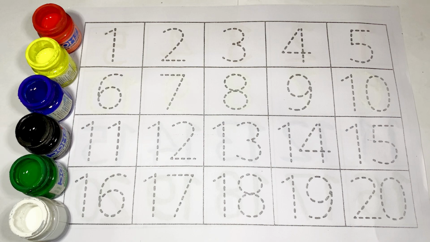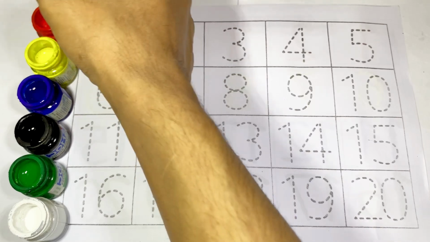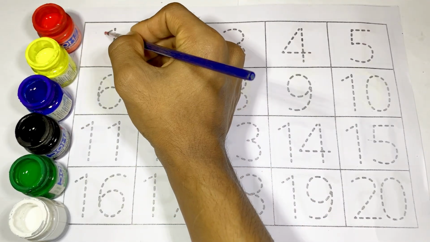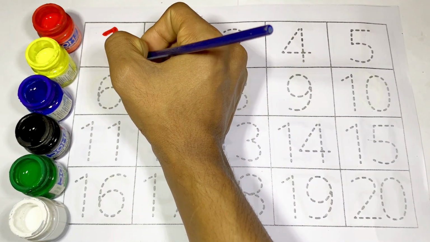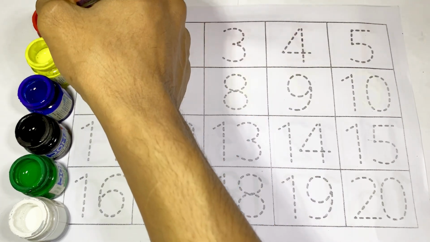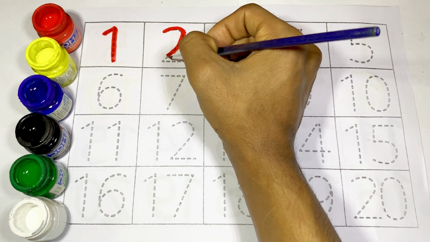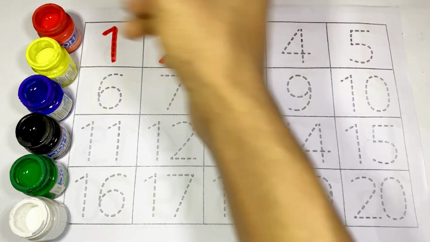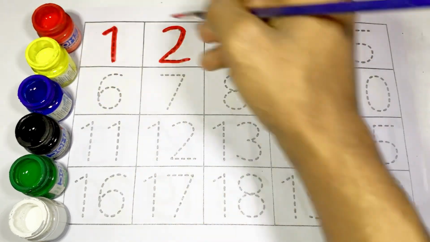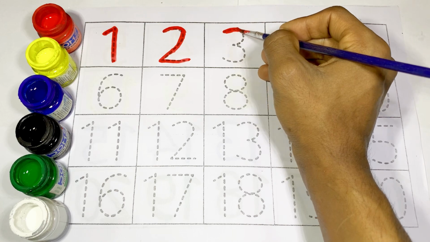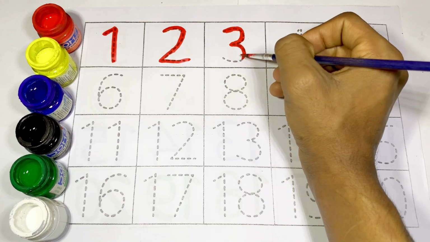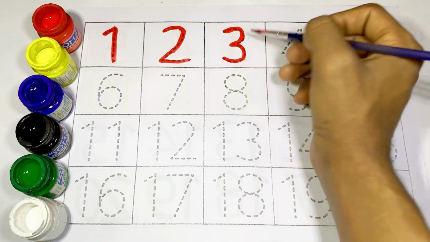Kids, first draw 1 and use red color. The number 1, O N E, 1. Kids, again use red color and draw 2, T W O, 2. Kids, next 3, and again use red color, T H R E E, 3.